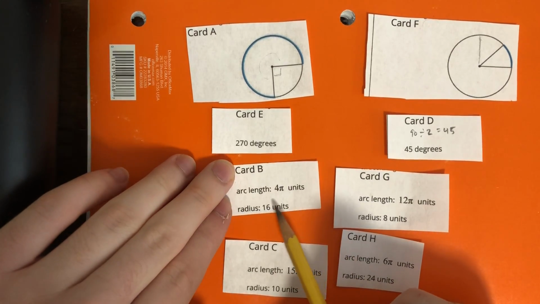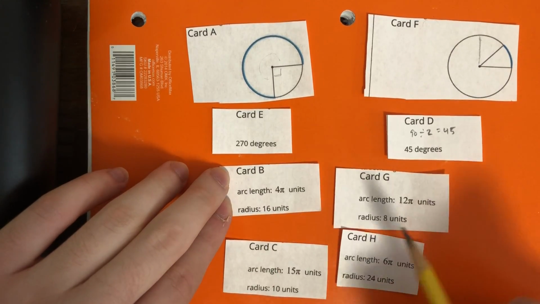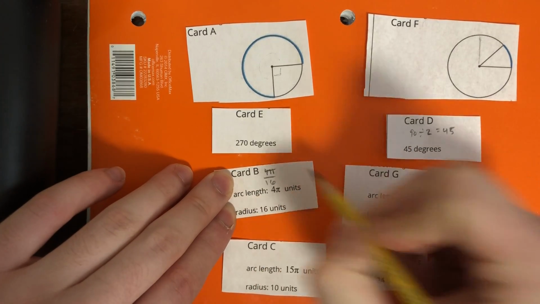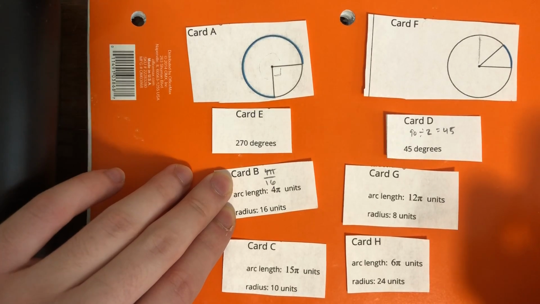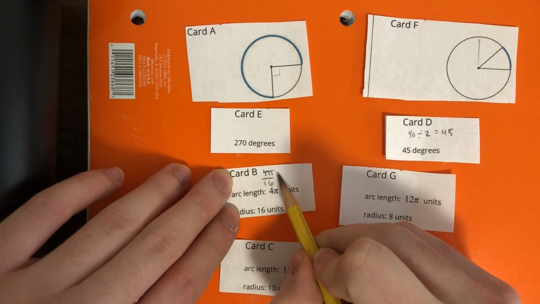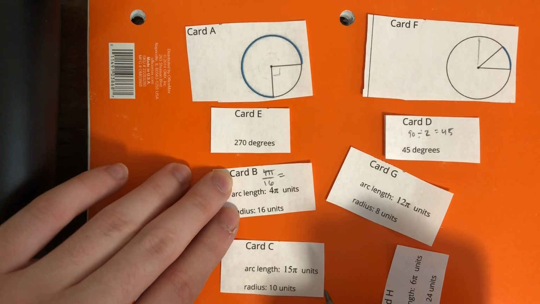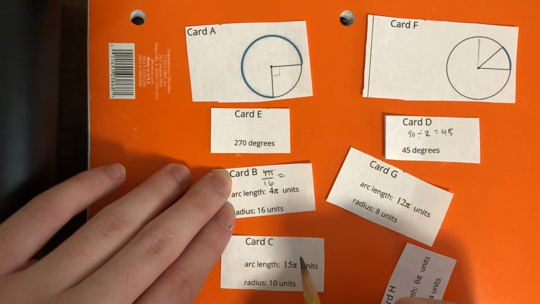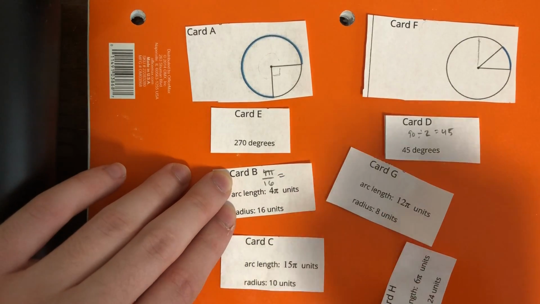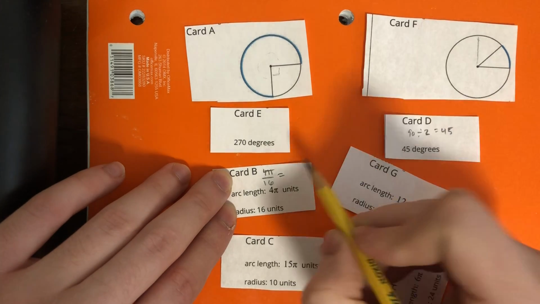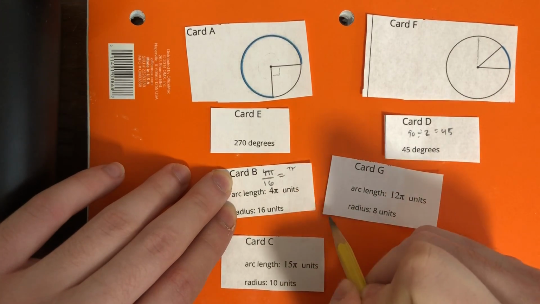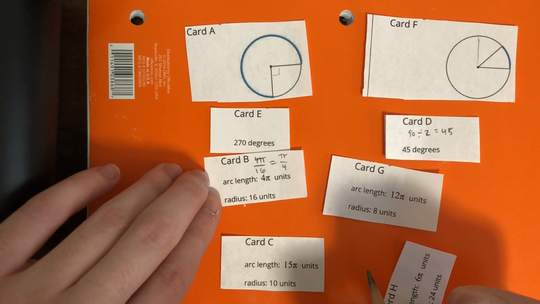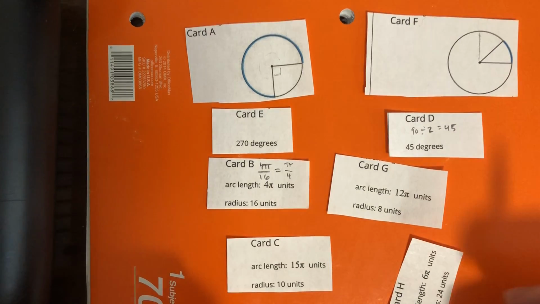So if I'm at card B, I'm going to make a ratio of arc length over radius. So that would be 4 pi over 16. Now some of you may realize that while that's a correct ratio, it can also be reduced. If I divide the numerator by 4 and the denominator by 4, since they have a common factor of 4, I can reduce it. So 4 pi divided by 4 is just pi, and 16 divided by 4 is 4. So this ratio is equal to pi over 4. Let's test out another one.